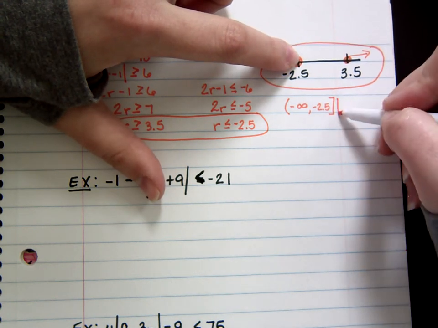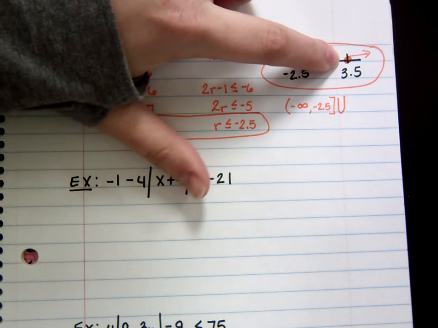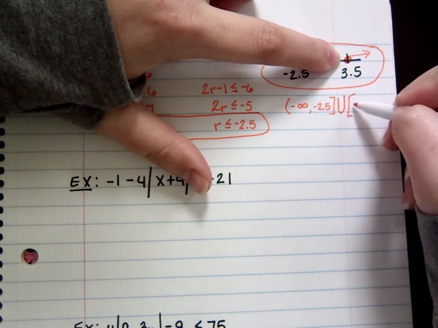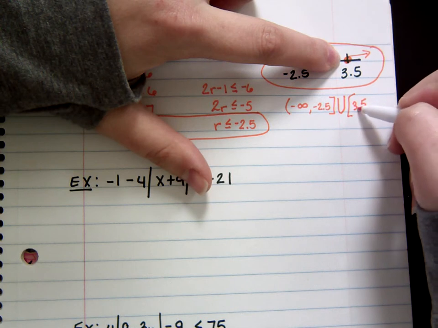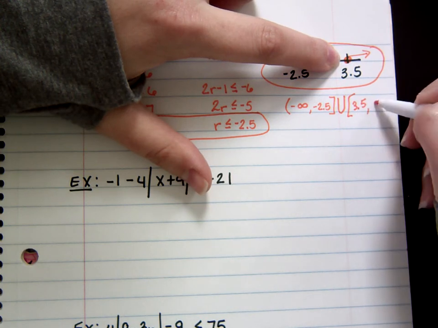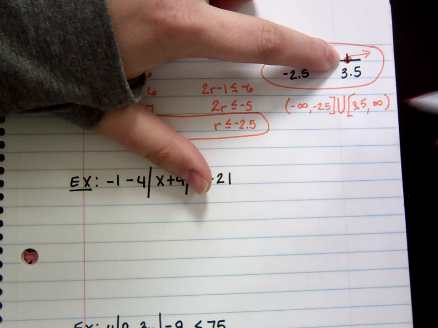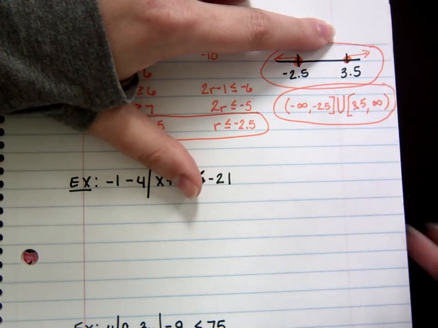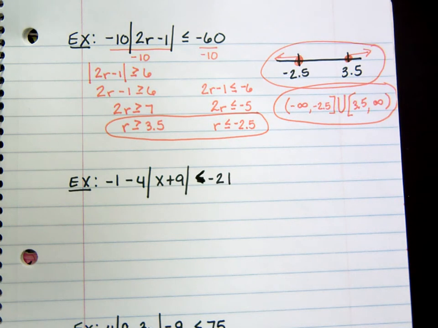Or we have the next section. Bracket, because it's closed at 3.5, and it goes right forever to infinity. Close with the parentheses. So there is my interval notation for this solution.